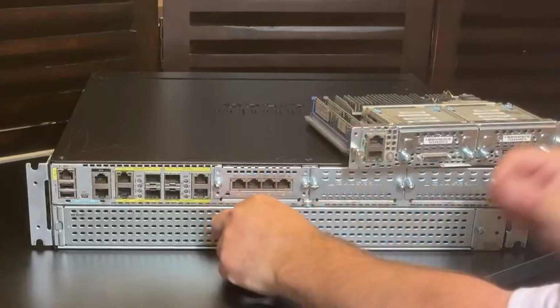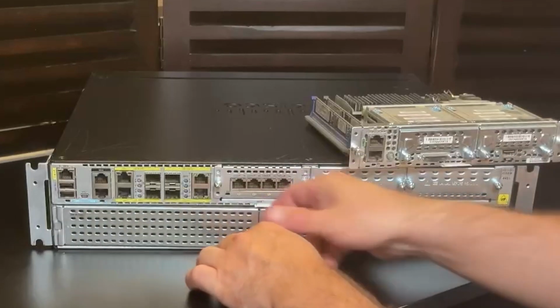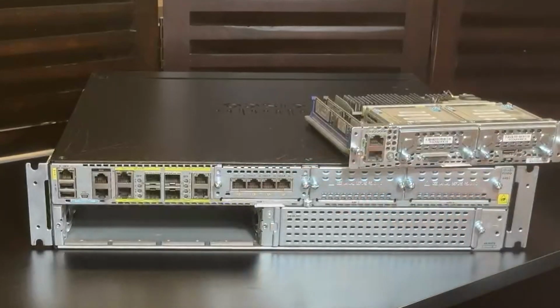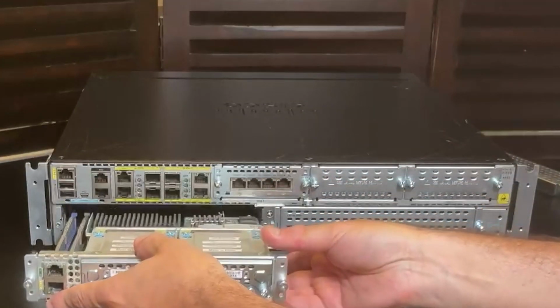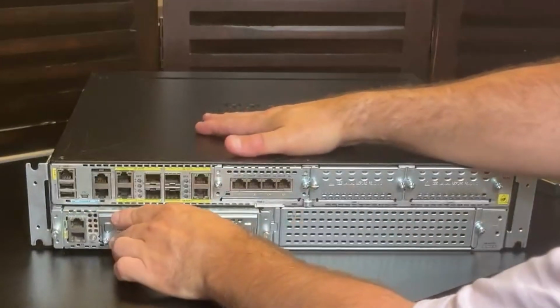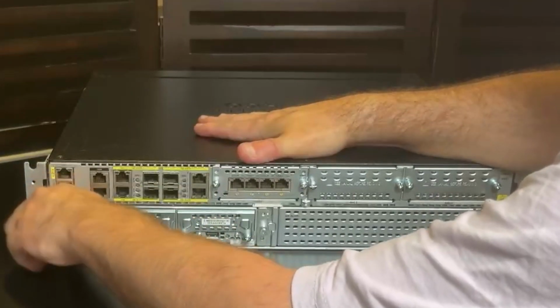So we'll remove this blank for this first service module here. And then we will install this server module right over here, and then we'll close these captive screws to lock that in place.